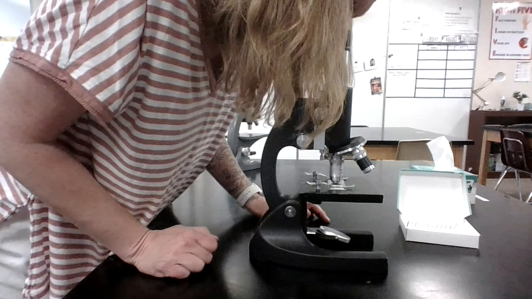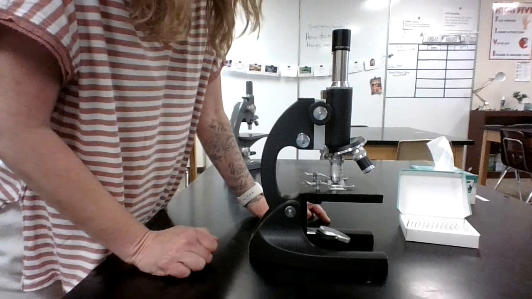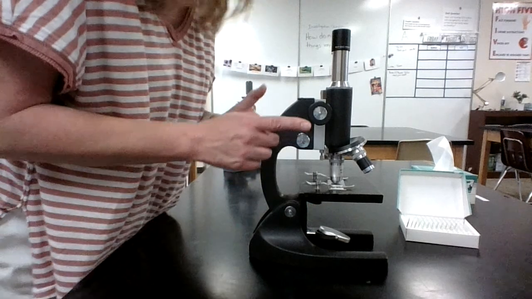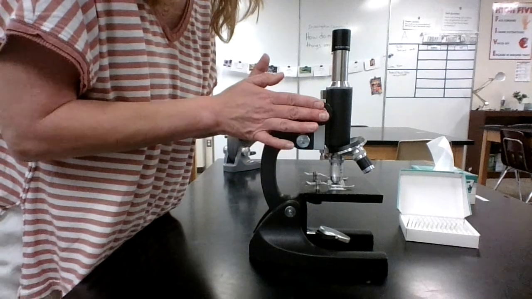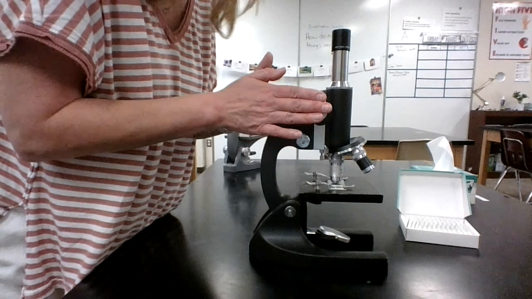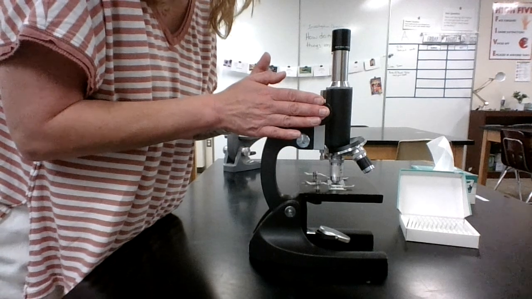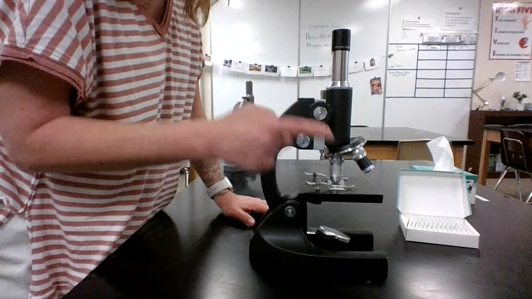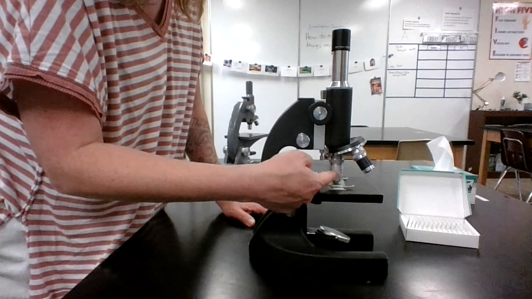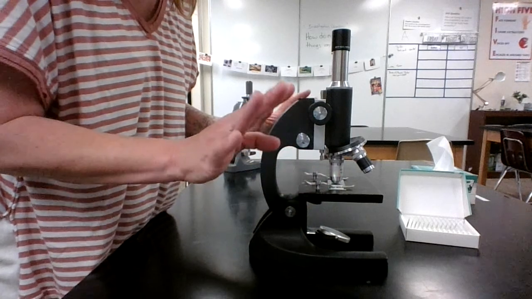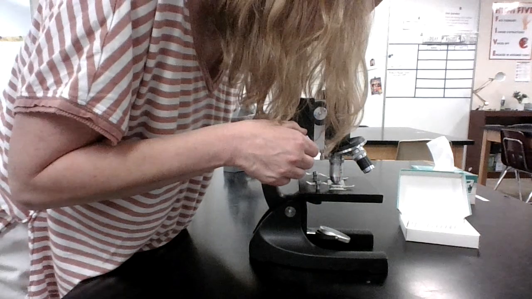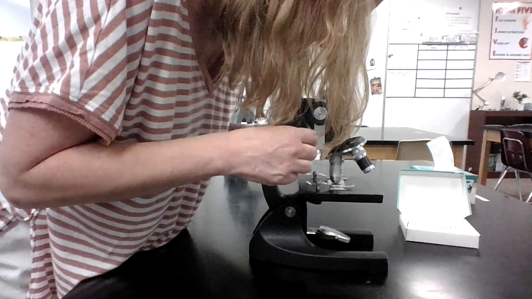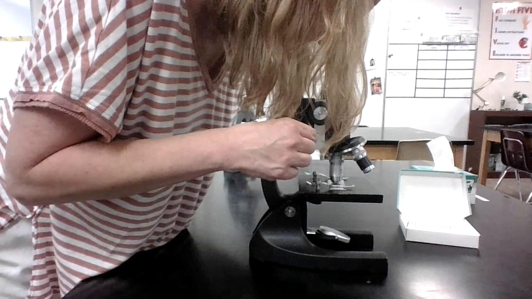Now I'm looking through, and maybe it's not quite as clear as I'd like, or I'm not sure what I'm seeing. I never, ever, ever touch the coarse adjustment once we're on high power. You never touch the top knob when the long high power one is down. You can crush the slide and break your microscope. So I'm just going to use the fine adjustment until, there we go. Now it's looking like I expected it.